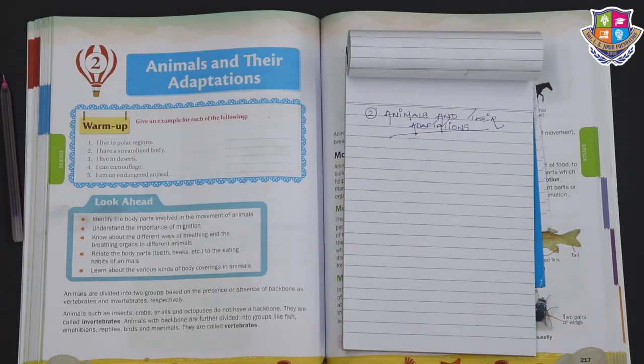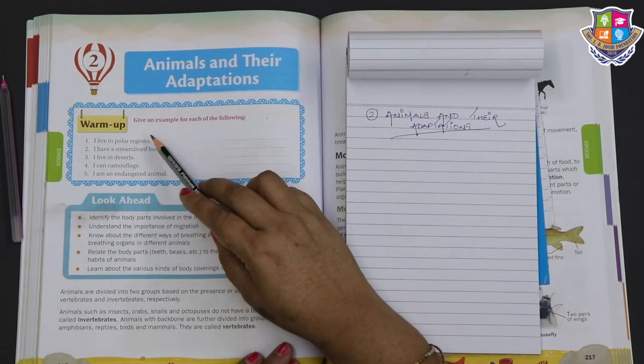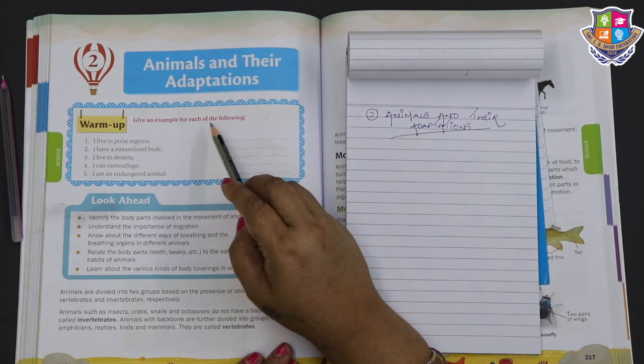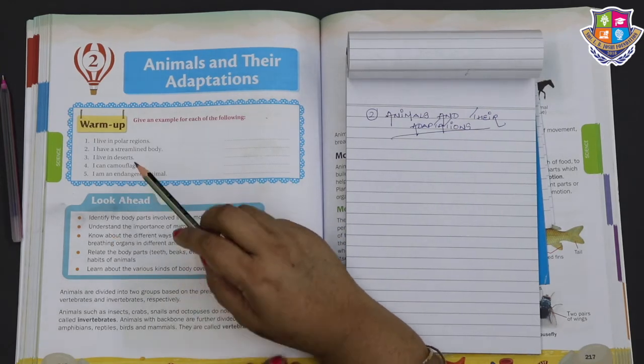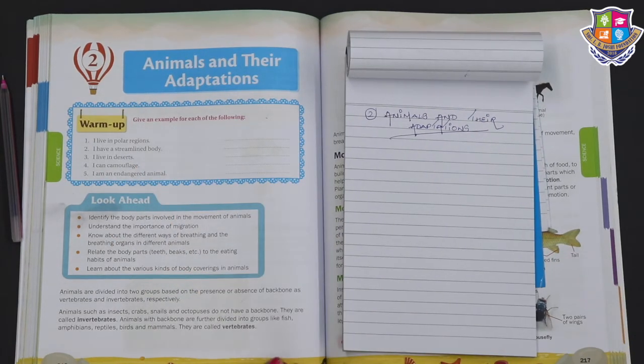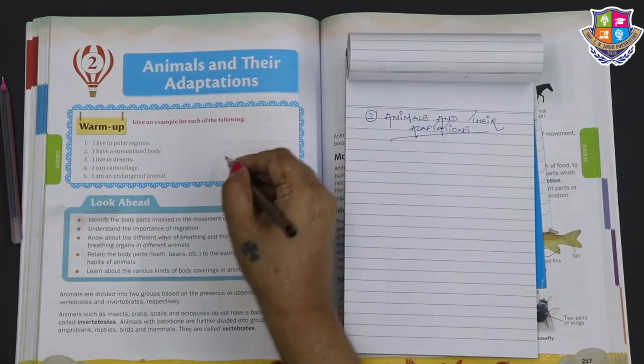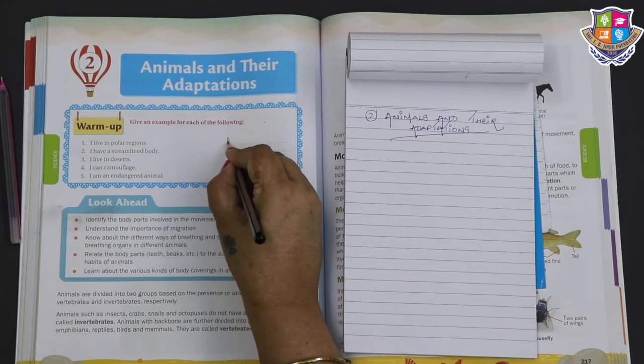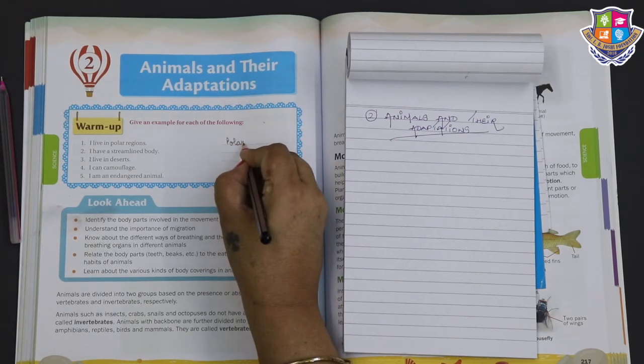Now it says, give an example for each of the following. I live in polar regions. Who do you think is in polar regions? Of course, it's a polar bear.